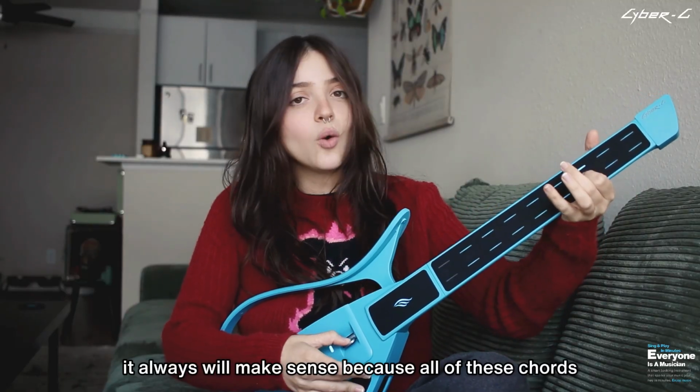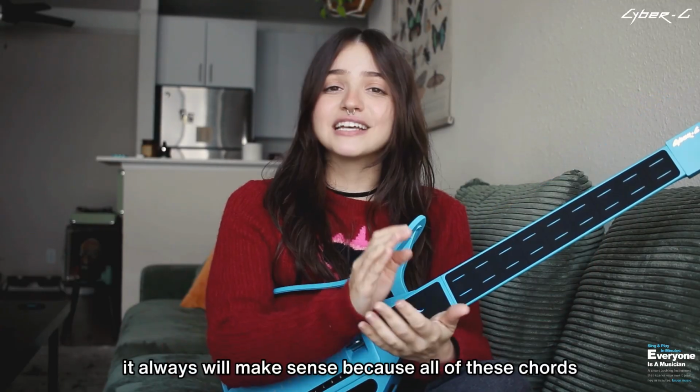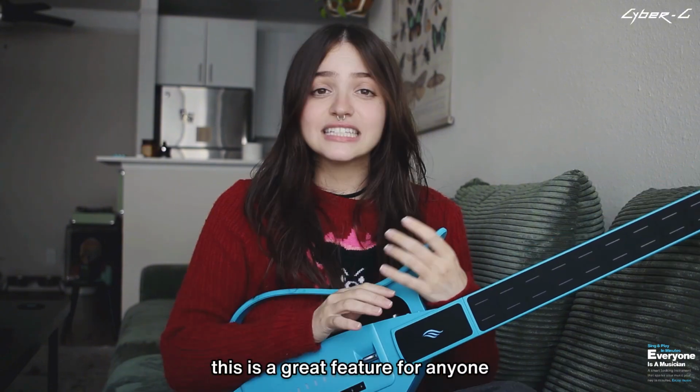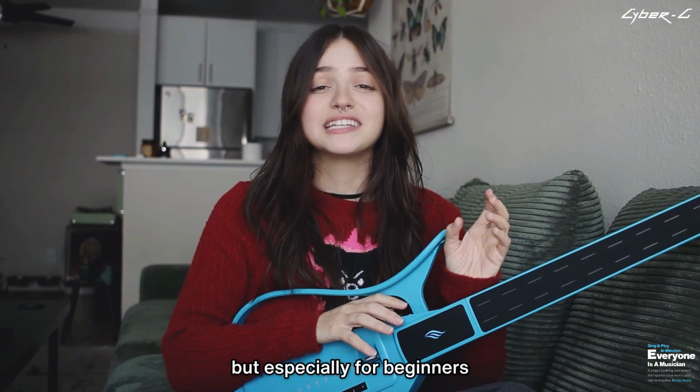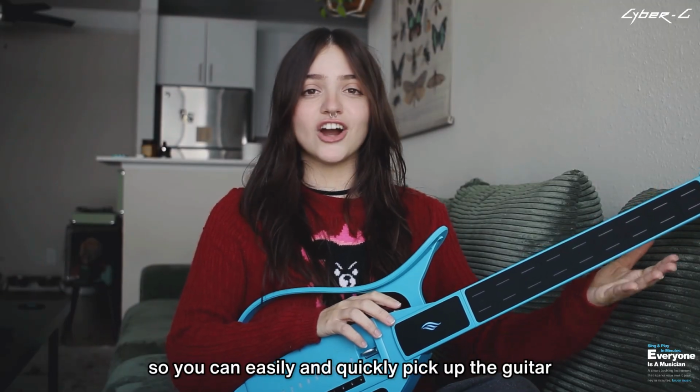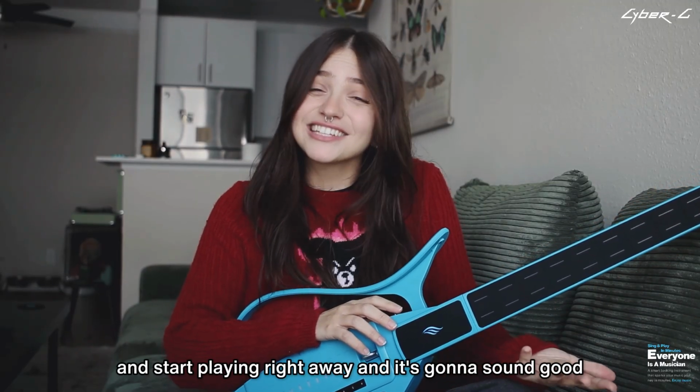It always will make sense because all of these chords are in the same key, meaning it will never sound dissonant. This is a great feature for anyone, but especially for beginners, so you can easily and quickly pick up the guitar and start playing right away, and it's gonna sound good.